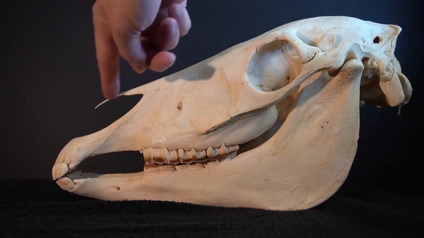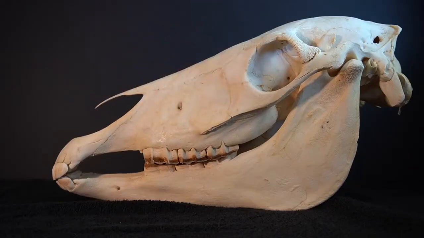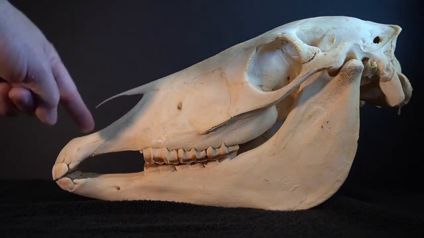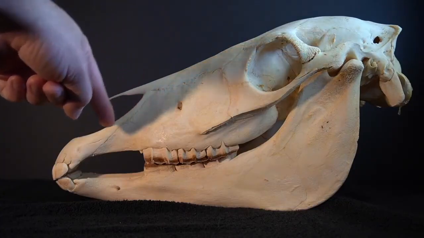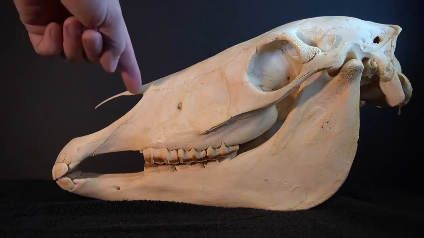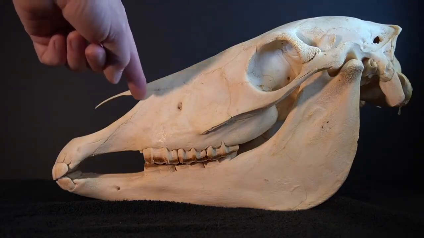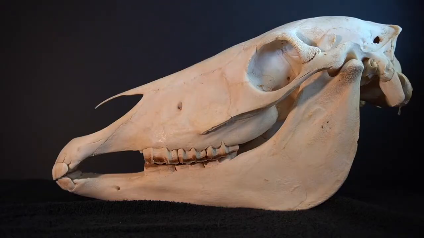And because this nasal bone is not laying right down along our incisive bone here, we have a space in between the two, and this is the nasoincisive notch. And that nasoincisive notch, this caudal-most aspect of it, will be used to approximate the location of our infraorbital foramen in the live animal.